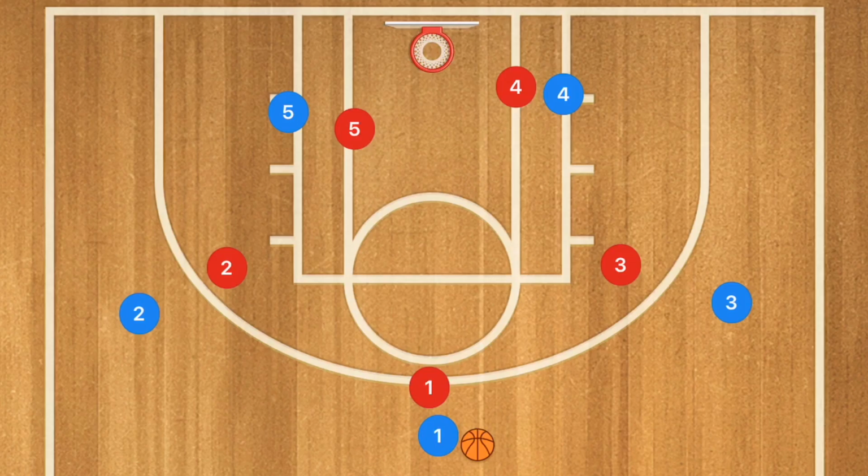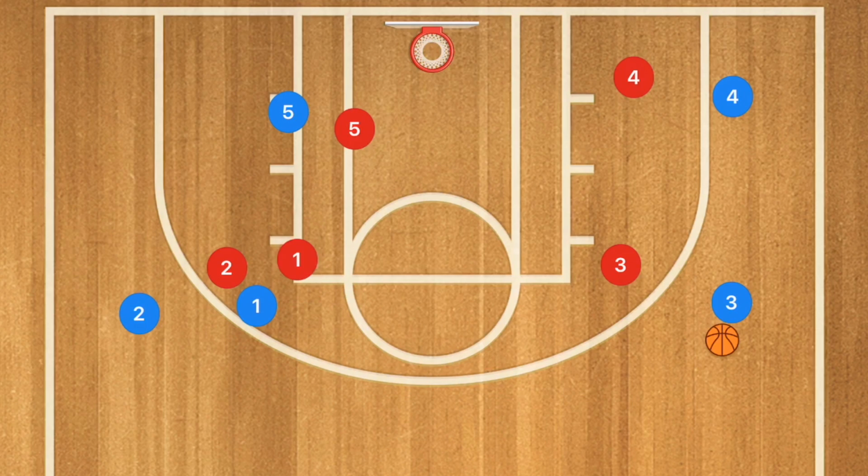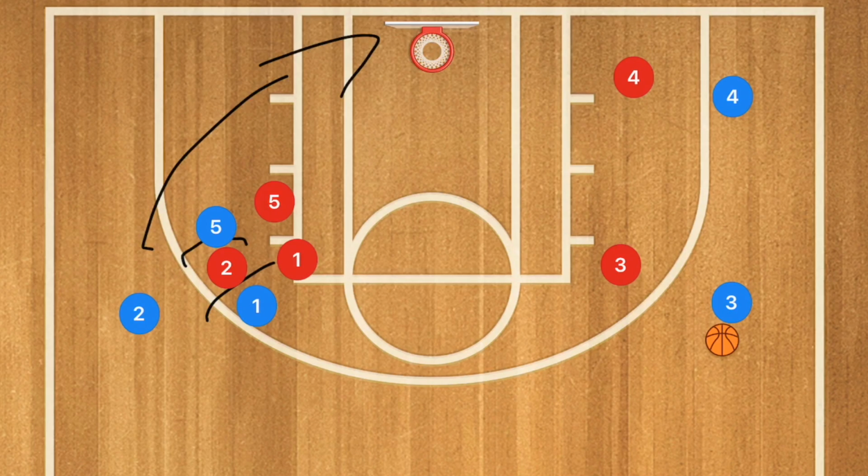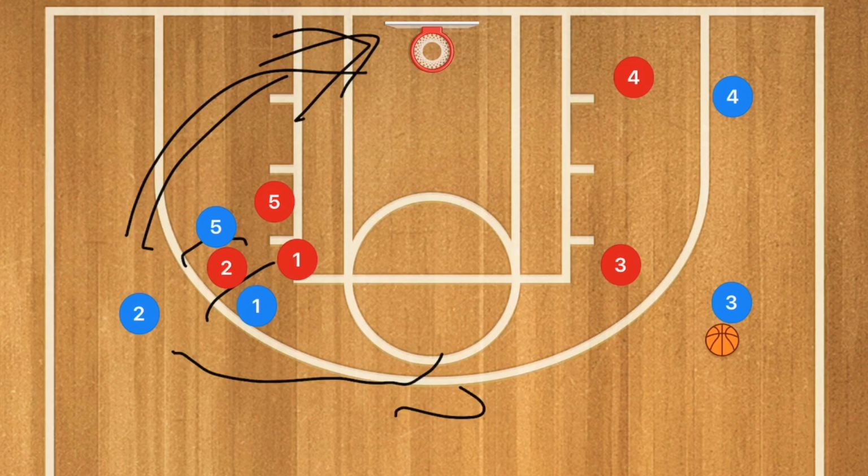Okay, so now in this next play, what we're going to show you is the 3-out offense, and we're going to start with player 1 passing the ball to player 3, and player 4 is going to clear out of the key. What's going to happen now is player 1 as well as player 5 are going to set a double screen, what I like to call a sandwich screen, on player 2. Player 2 can then cut down baseline, and he could be open for the lob, or he could cut out towards the three-point line. He could also cut down the middle of the court or middle of the key.